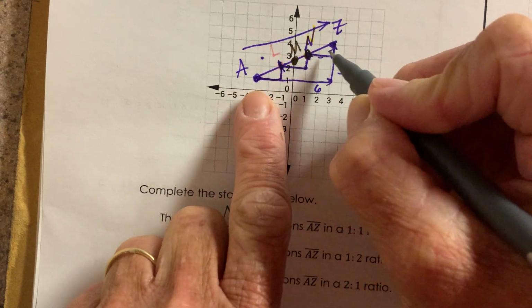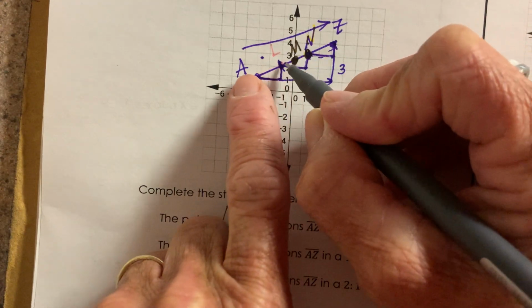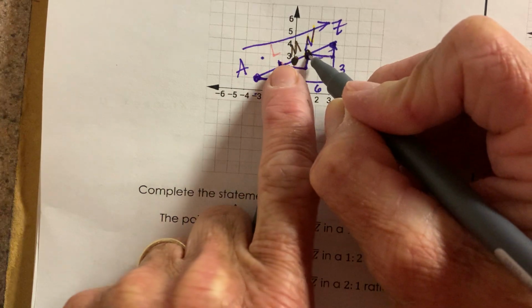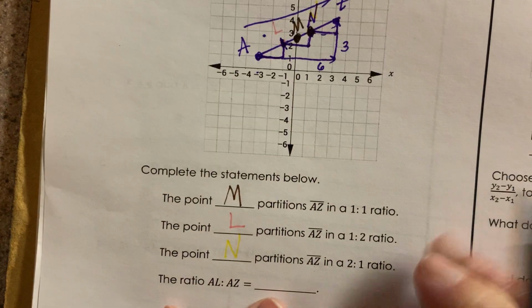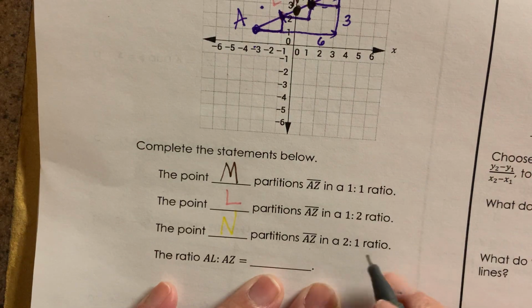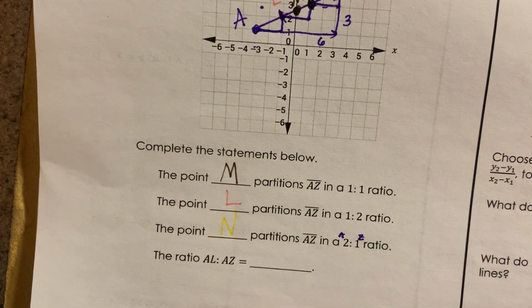You can see those stair steps. With respect to N, we've got 2 of those stair steps on the left side of N and only 1 on the right. So notice that ratio was a 2-to-1. This is the A side of our ratio. This is the Z side of our ratio.